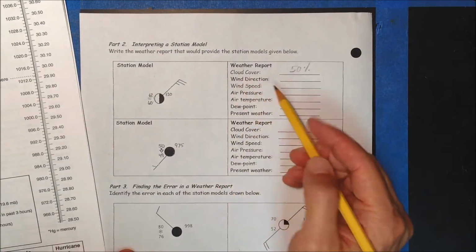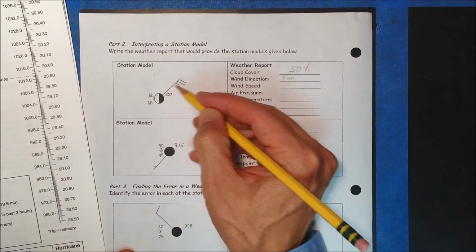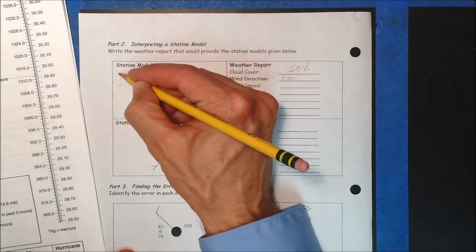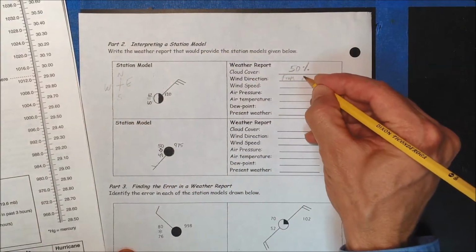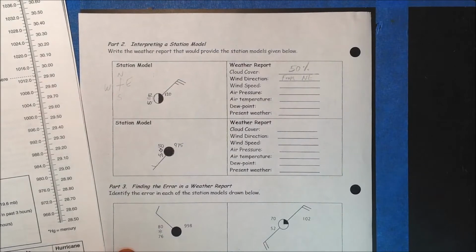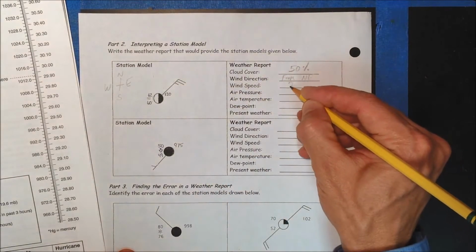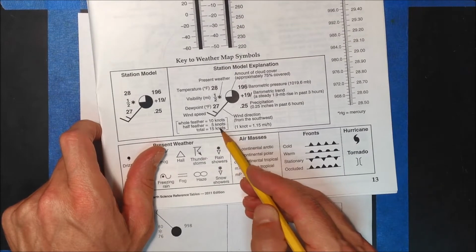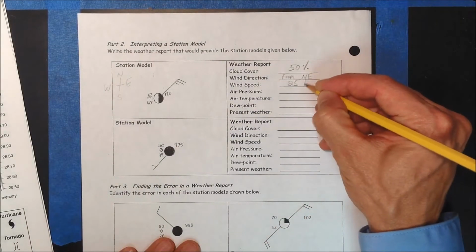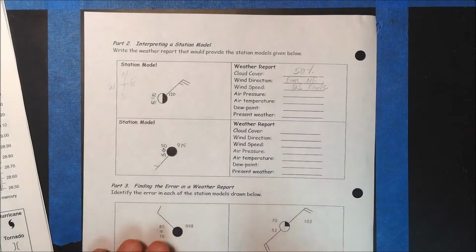Wind direction. From this way, right? It goes this way. So that's going to be from the, and if you have the typical, you have to assume it says north, south, east, west. It's from the northeast. Wind speed, right? These are 10, 10, 20, 25. 25, what? Don't just write 25 and don't write 25 miles per hour because those represent knots. Okay, that is the unit, knots for wind speed. 25 knots.